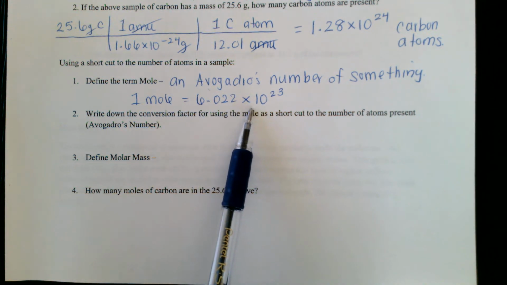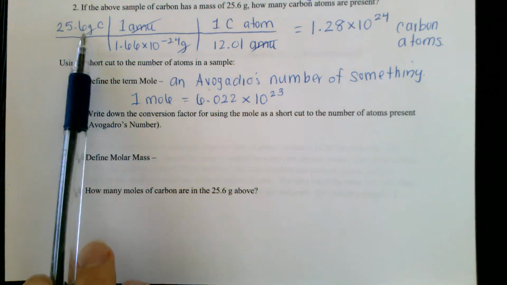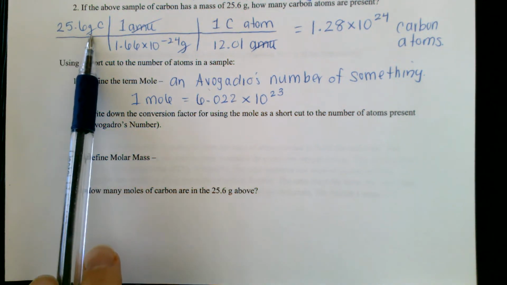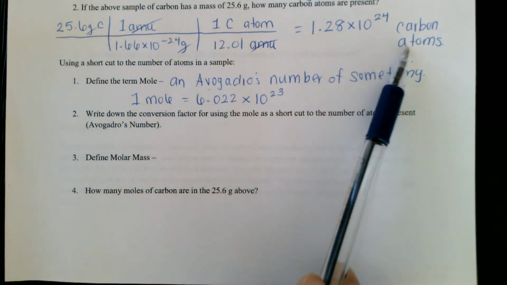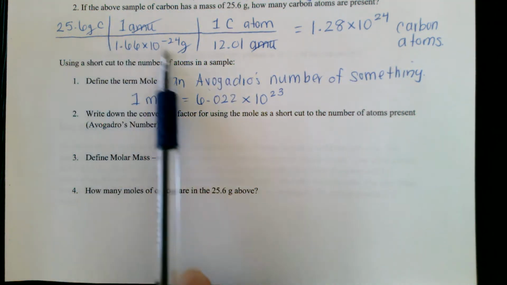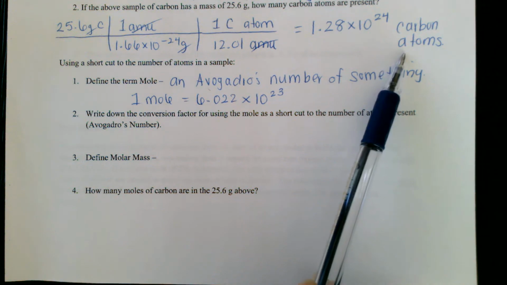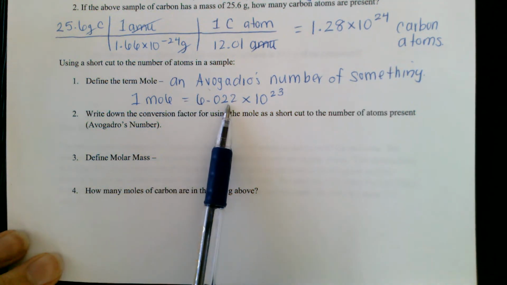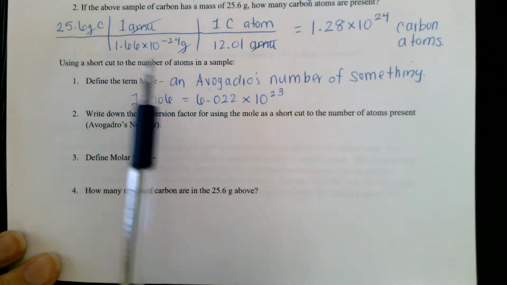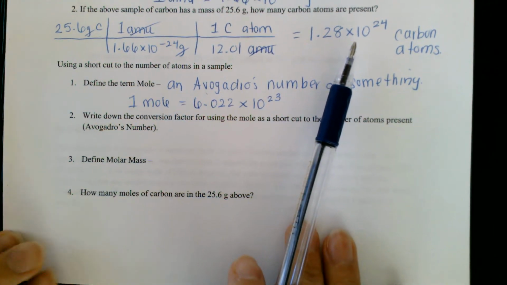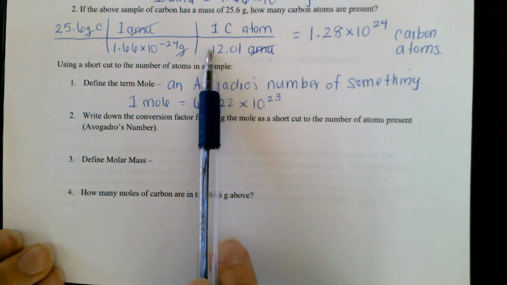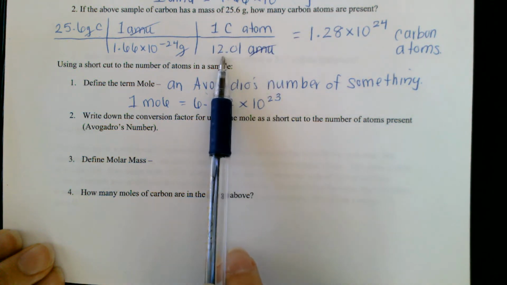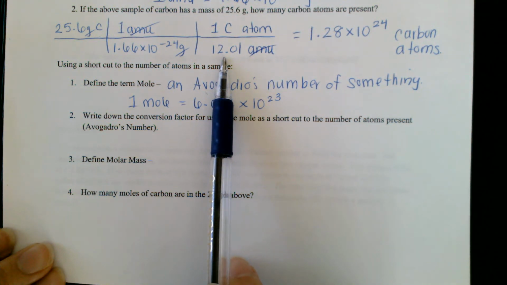Where this comes from is based off of our mass scale. So up here we had 25.6 grams of carbon, and we did our conversions here, and we got the number of carbon atoms. So Avogadro's number comes from taking the mass of an atom and making it so that if we had 12.01 grams, we'd want to know how many atoms that equals.